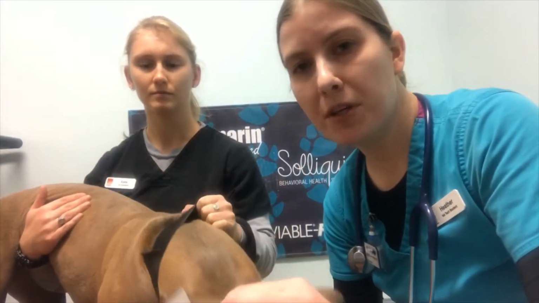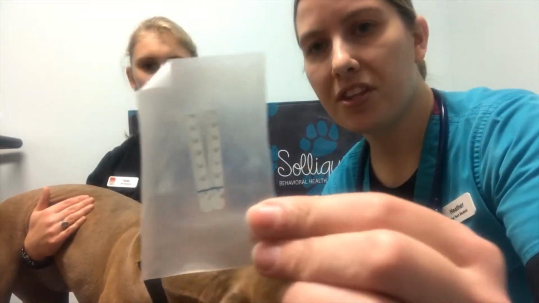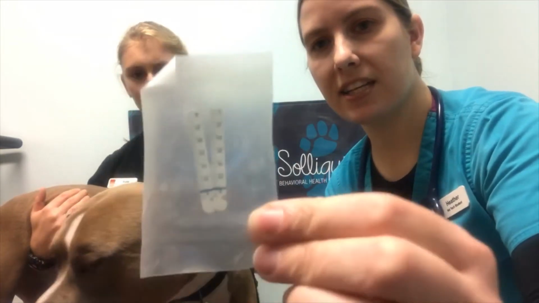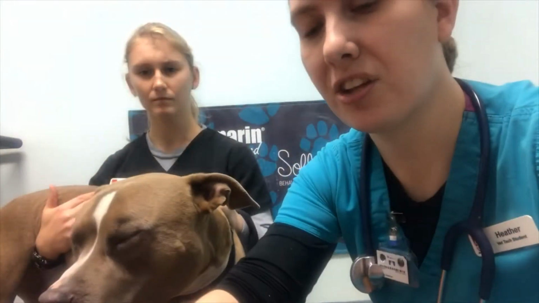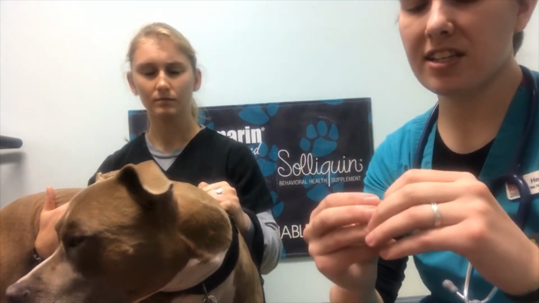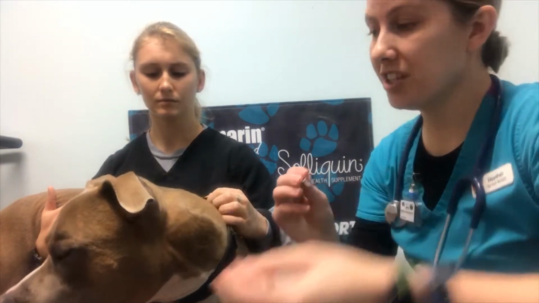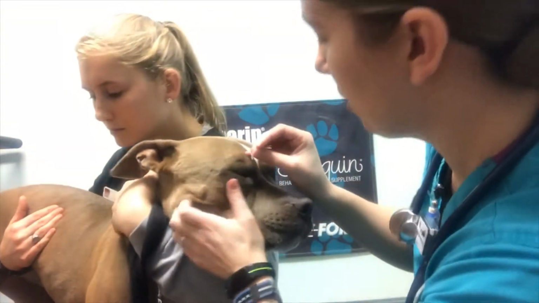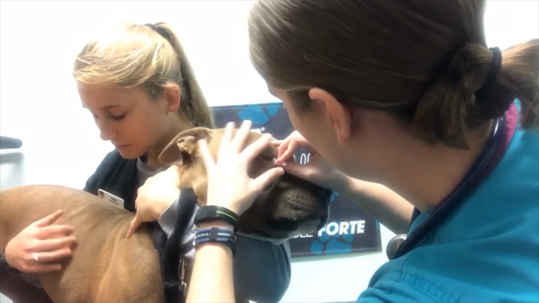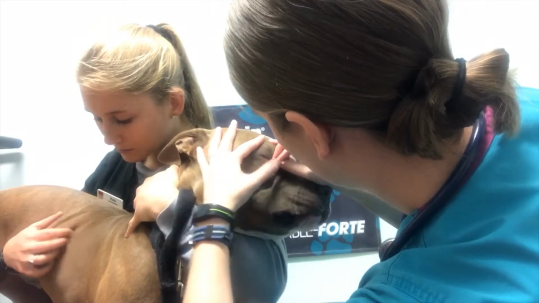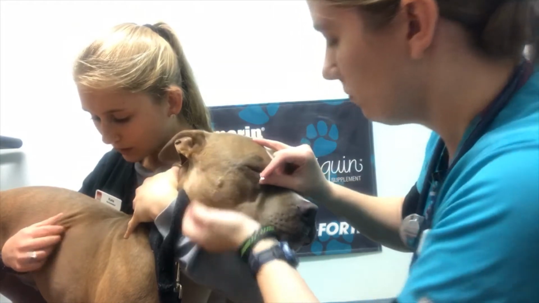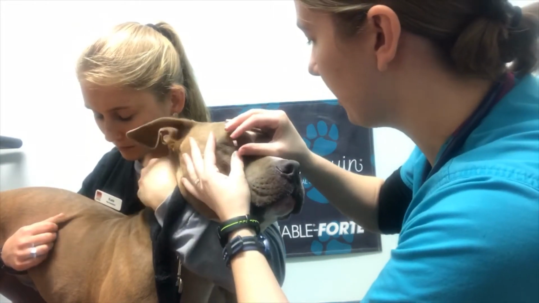So we're going to do the Schirmer tear test on Dozer here. The way this test works is we have 2 little paper strips that we place in the eye, kind of tucked under the eyelid for about a minute each. What this test does is it measures basal tear production and reflex tear production as well. There we go, bud. So I'll hold it there for 60 seconds.